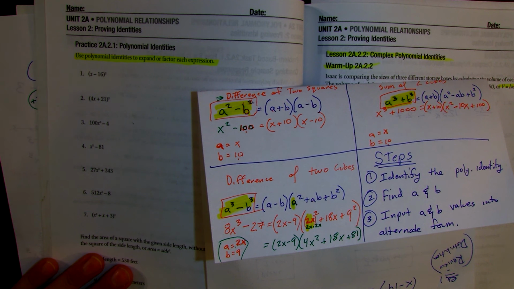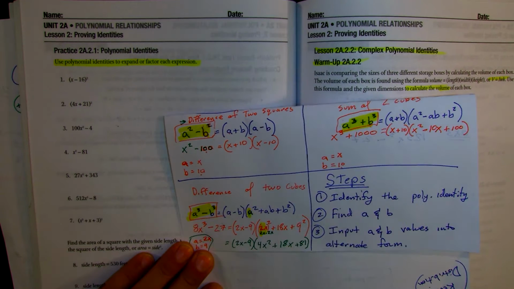Go. All right, let's look at number one. I'm recording this too, guys, if you need to look at it again later. All right, number one.